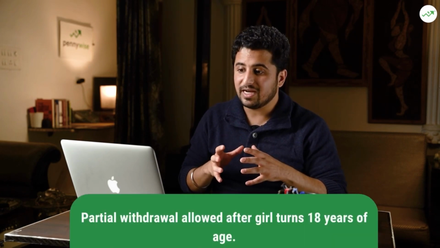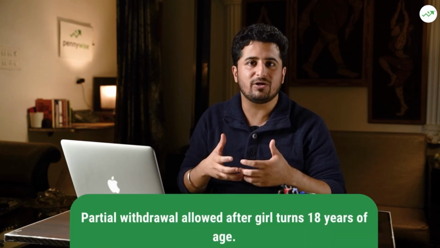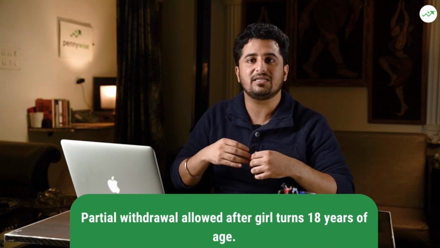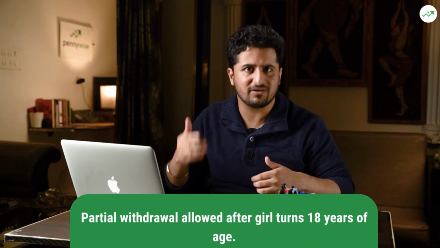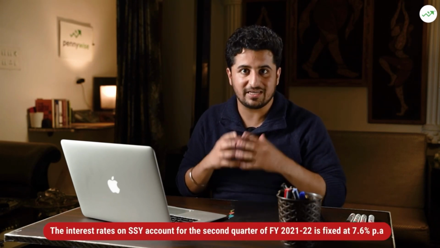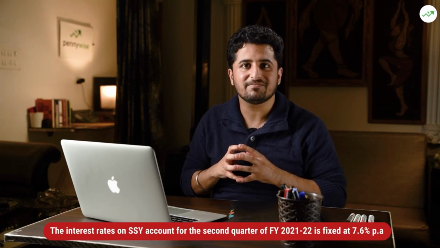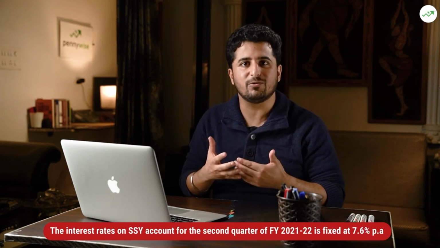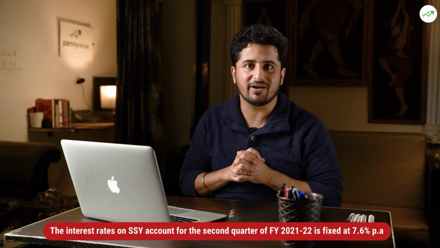However, it does allow you partial withdrawals after the girl turns 18 years of age for higher education, for marriage, and so forth. So up to 50% of the amount can be withdrawn once the girl turns 18. As of the third quarter of financial year 21-22, it's offering a 7.6% fixed rate of return. And this is quarterly reviewed and changed as per government regulations.